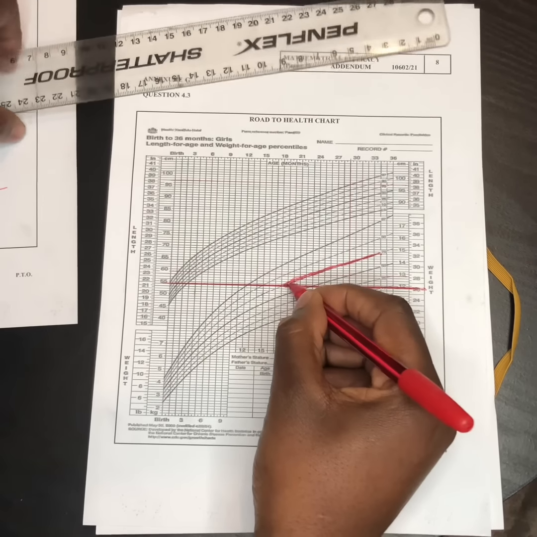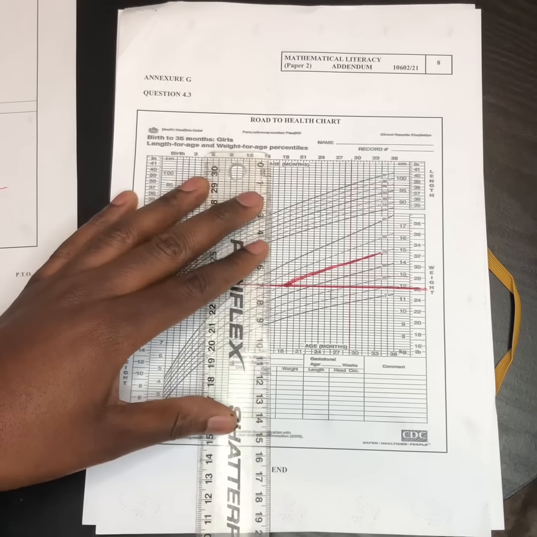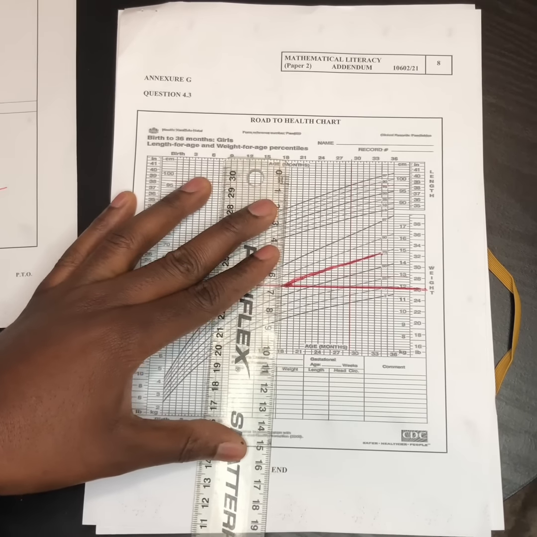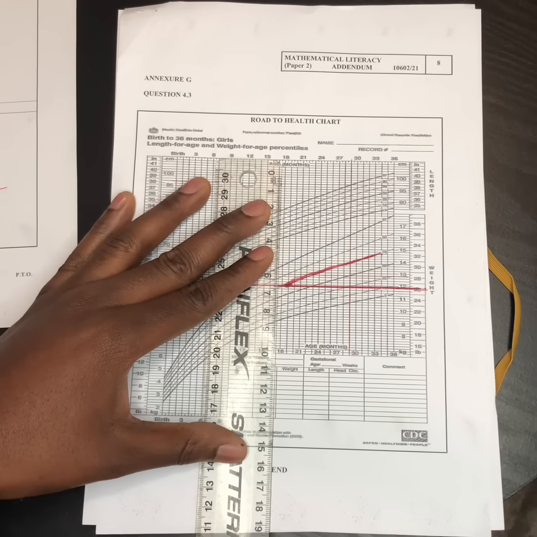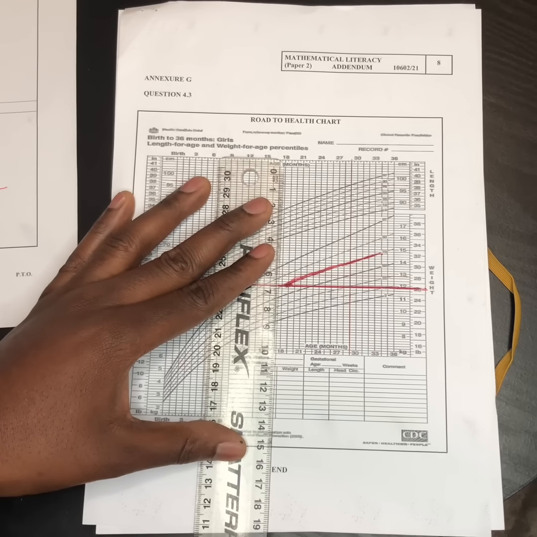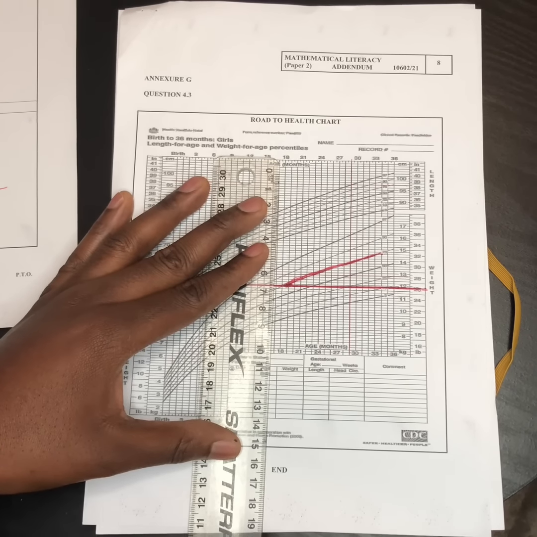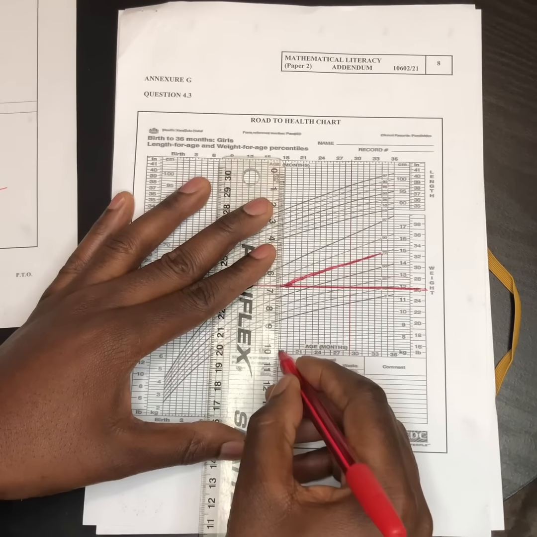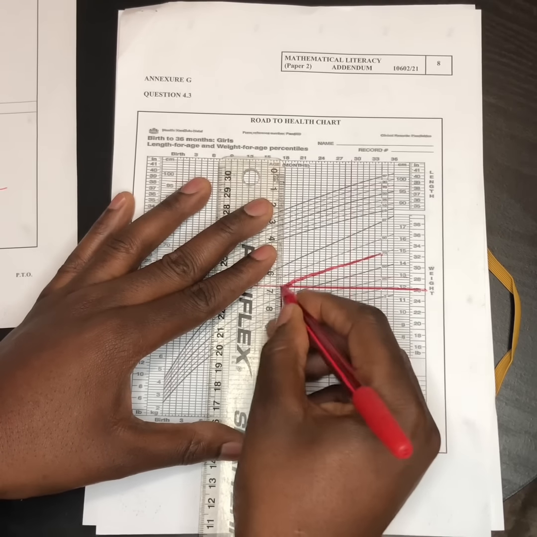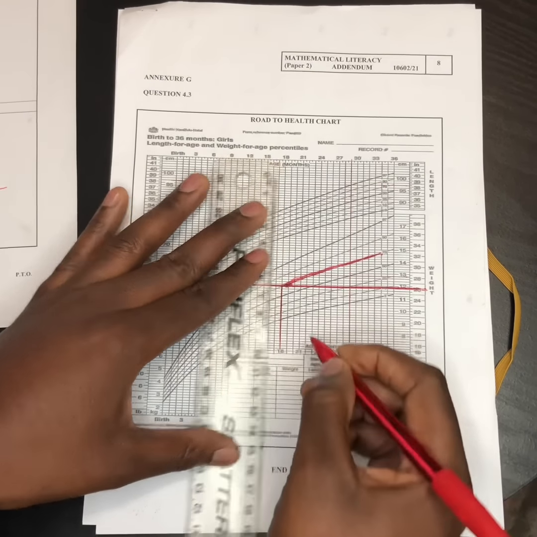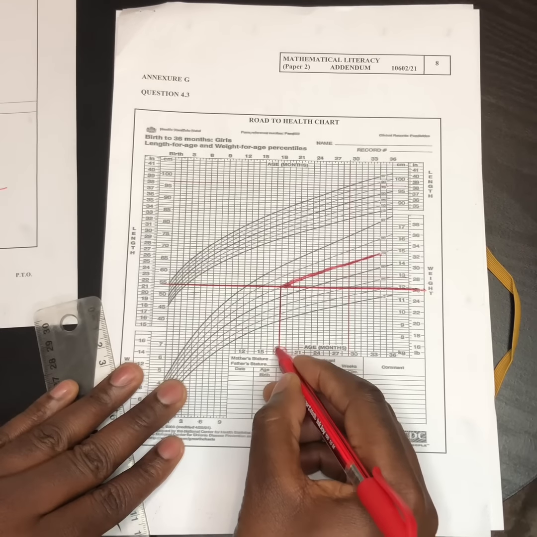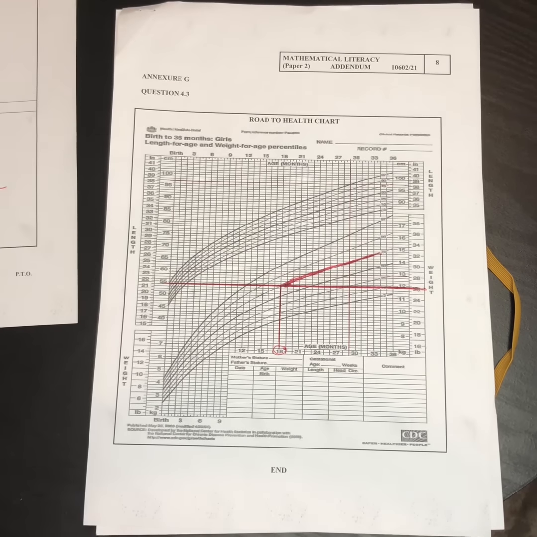The moment you touch it, you place your ruler like this and you draw another line. So if you check, this line takes me to what? To 18 months. So we can see that this child is 18 months old.